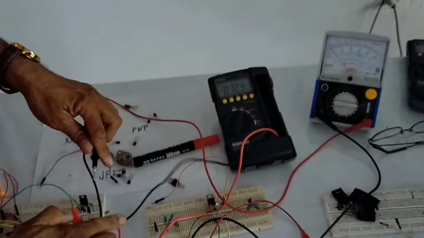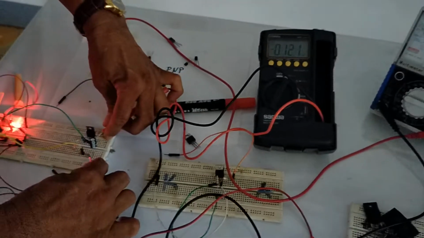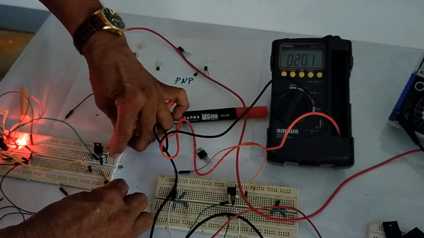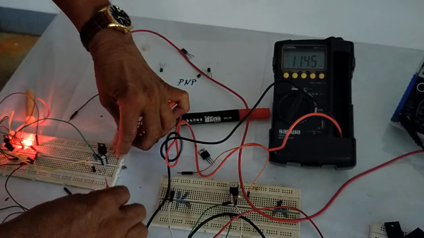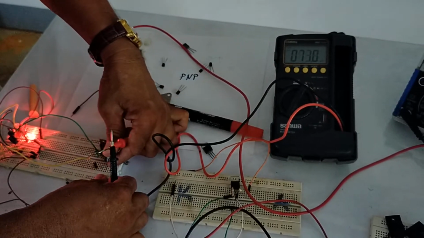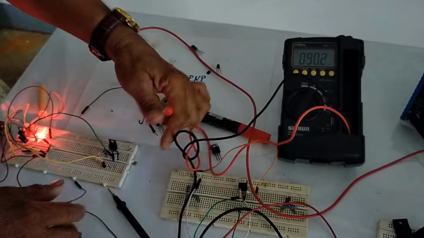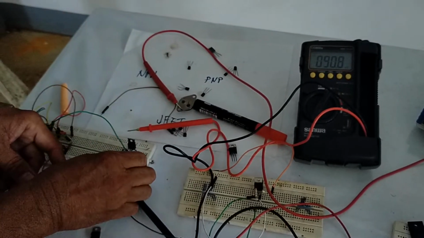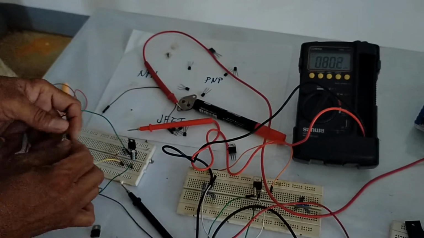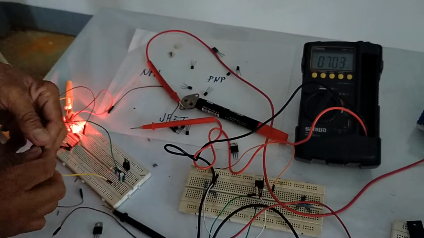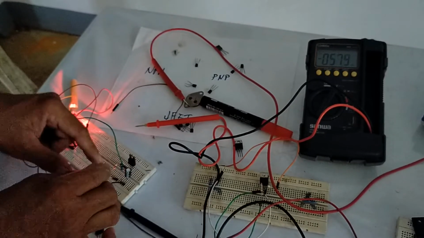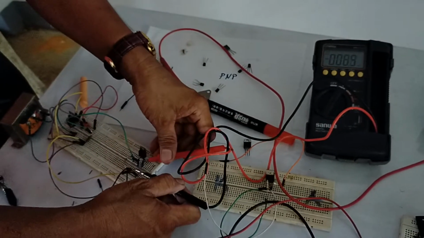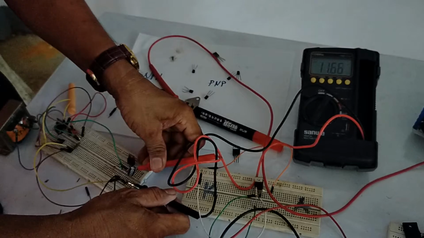Okay. The voltage across here should be... Probably this is K. Negative here. The negative of this capacitor is connected to this negative here. 11.6.